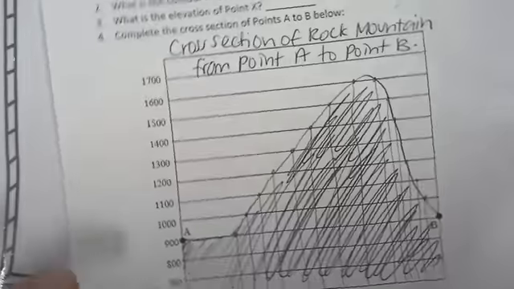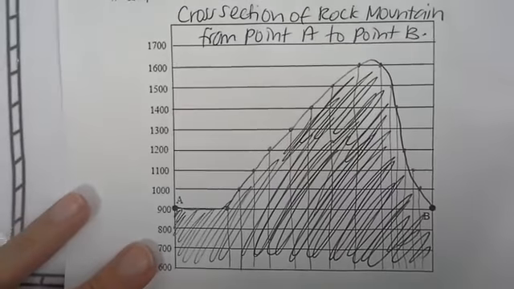Beautiful. That, grade 8, is how you complete a cross section.